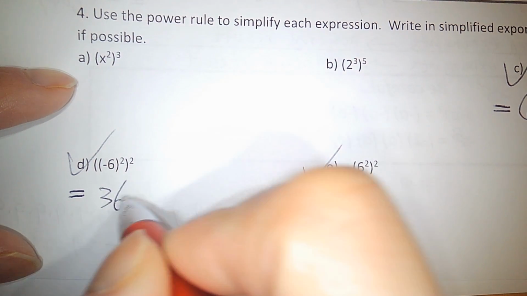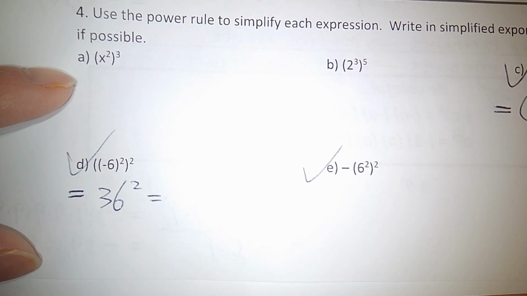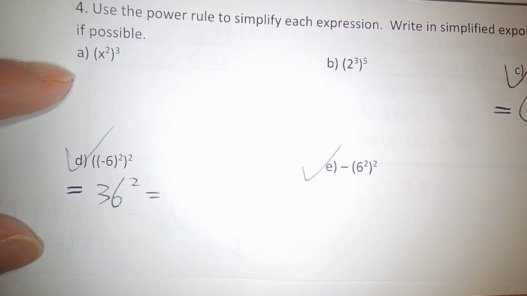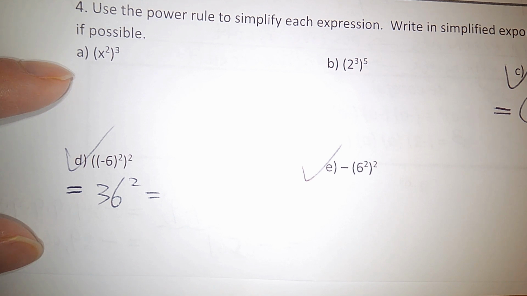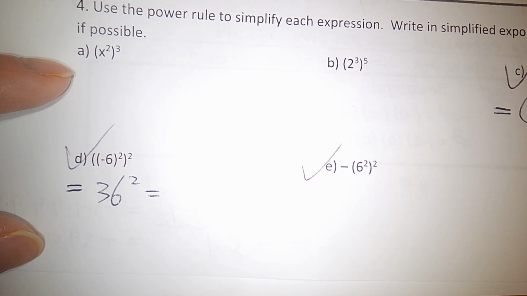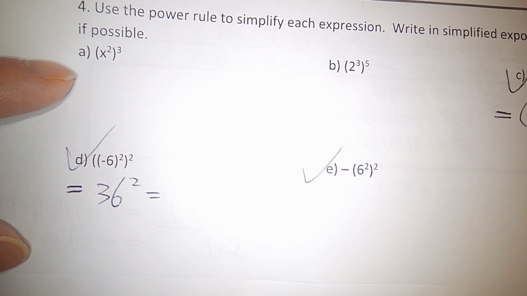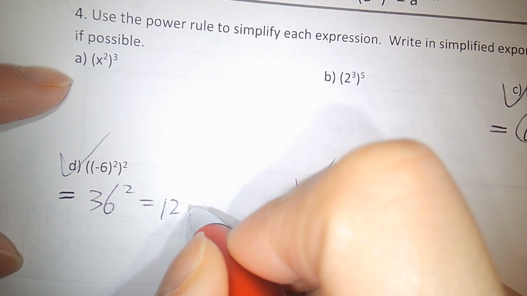Yep. 36 squared. You have to use a calculator to do 36 squared, right? What do you have? I have 1296.